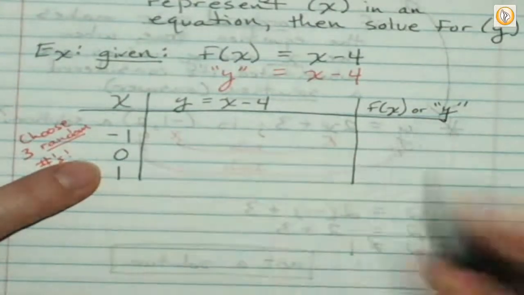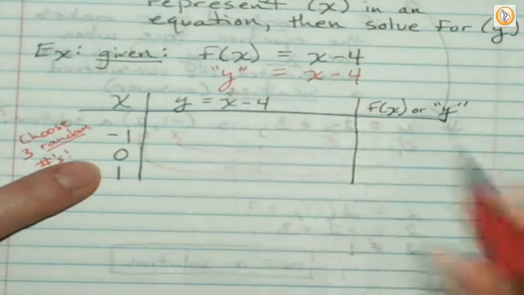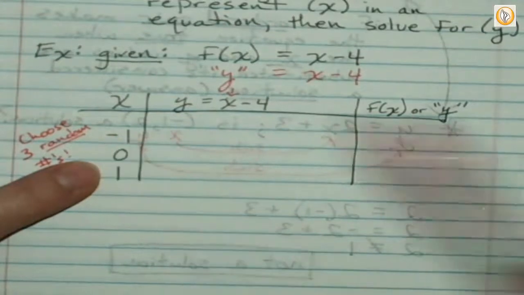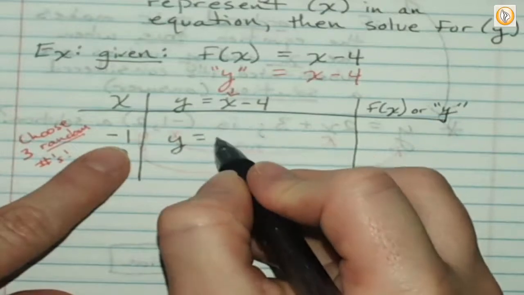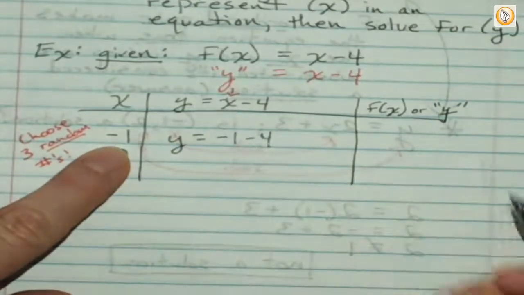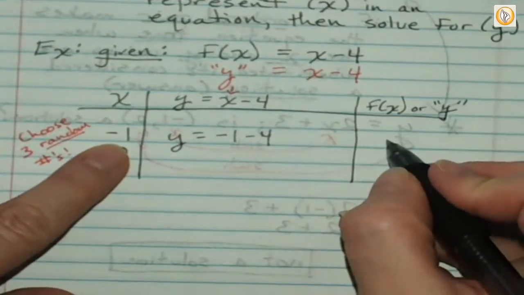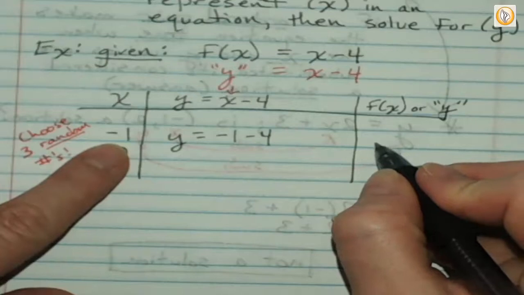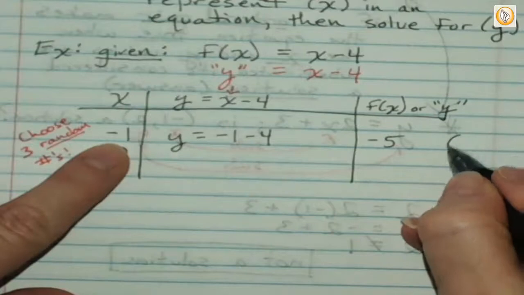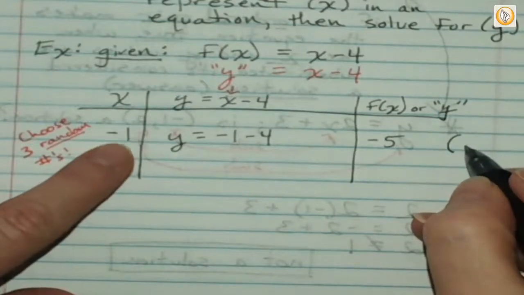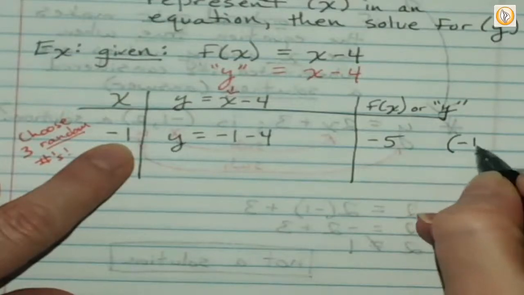So now we're going to substitute those x's into this x. Do y'all all see that? Okay, so I'm going to do y equals -1 minus 4. Do y'all see what I'm doing? So then what would that be, Joanne? It'd be -5. So then my ordered pair here, what's my x, Joanne? Your x is -1. And then my y is?